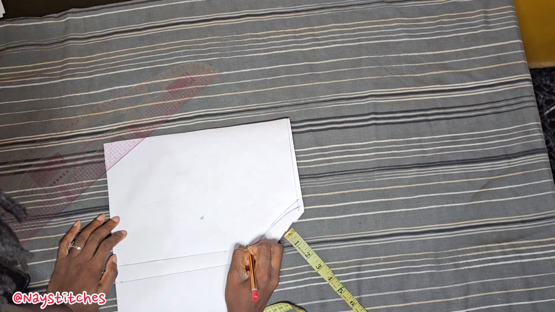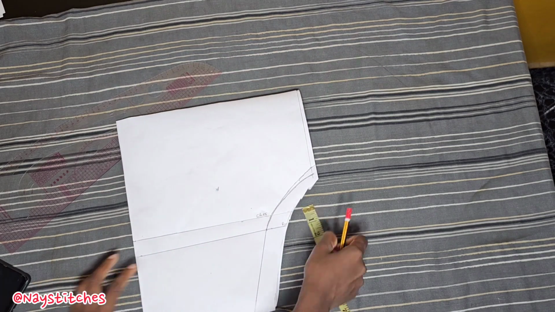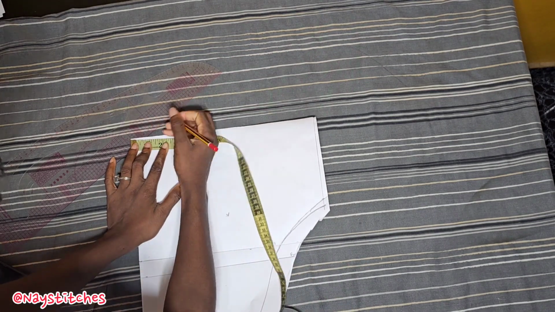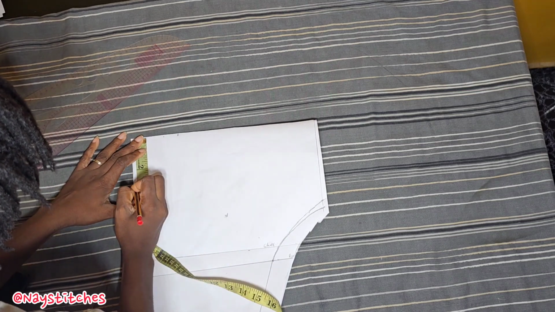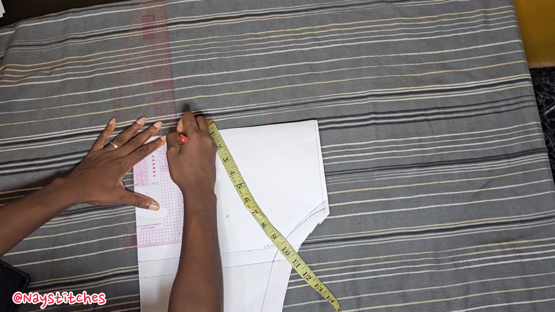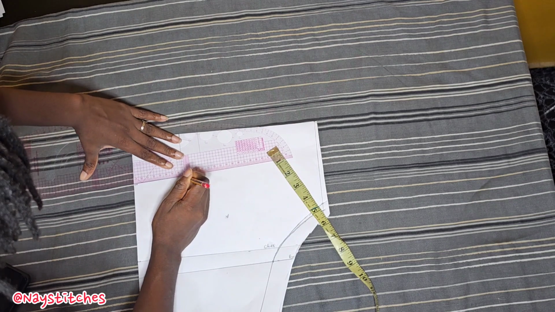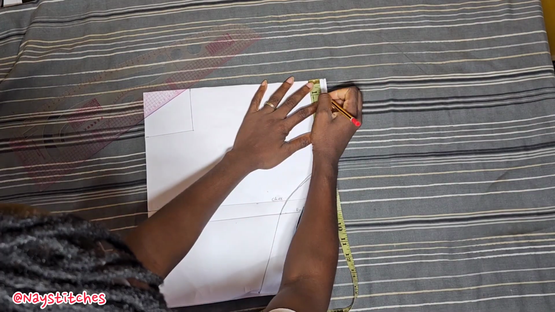After doing that, we are going to take our neck width and neck depth as our neck measurement. So I'm taking 3 by 3 inches, and then I'll just make a square. I won't do any curve. I'll just make a square. That's just a guideline to whatever we are doing.